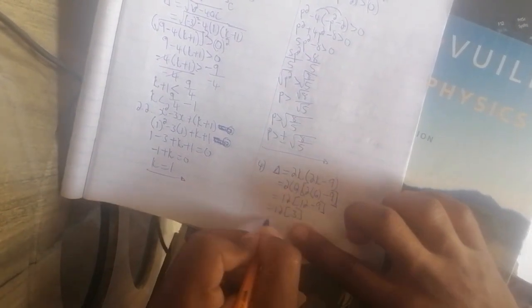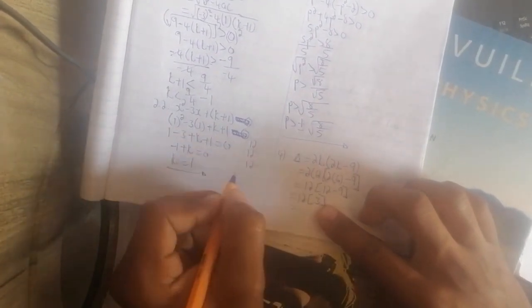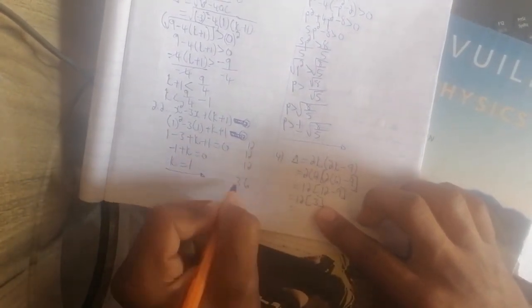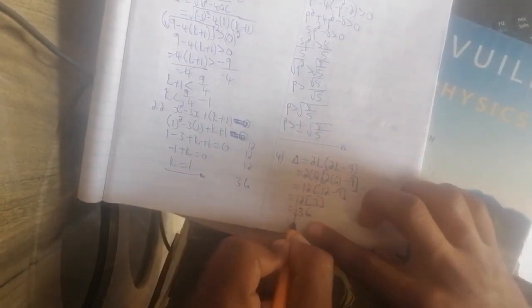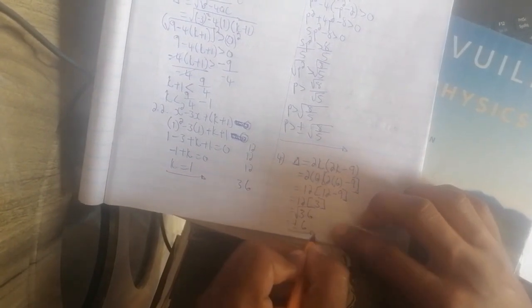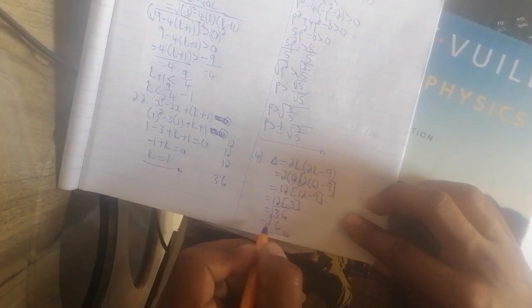This is 3. And then I would say 12, how many of them? 3 of them. 6, 3. That would give me 36. And the square root of 36 is plus or minus 6.